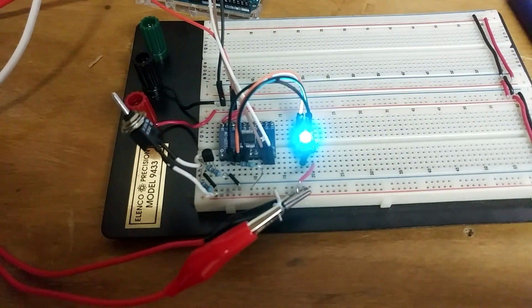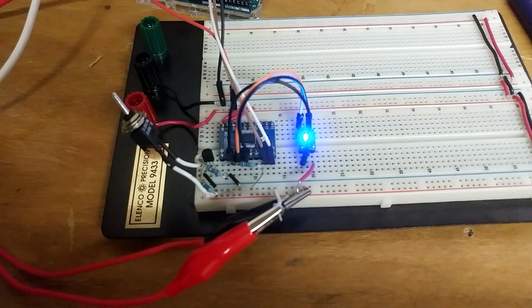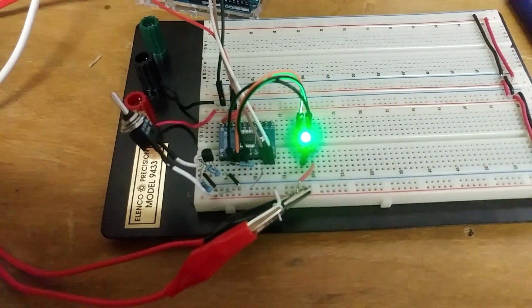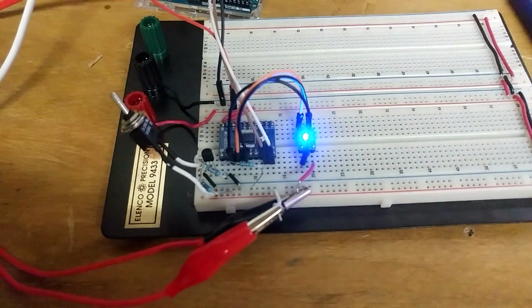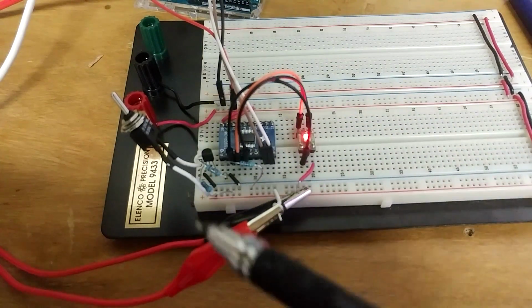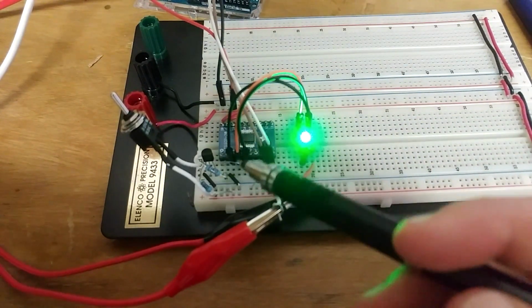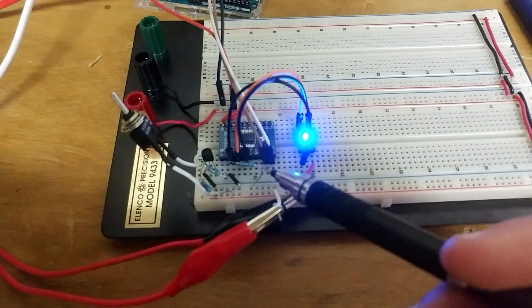So there you have it, a simple way to adjust and get higher brightness and lower brightness settings with a TLC59711. And you could add more than just one extra current setting. You could have 3 or 4 or however many you want. All you have to do is add an extra transistor and another resistor to put in parallel with the main current reference resistor.